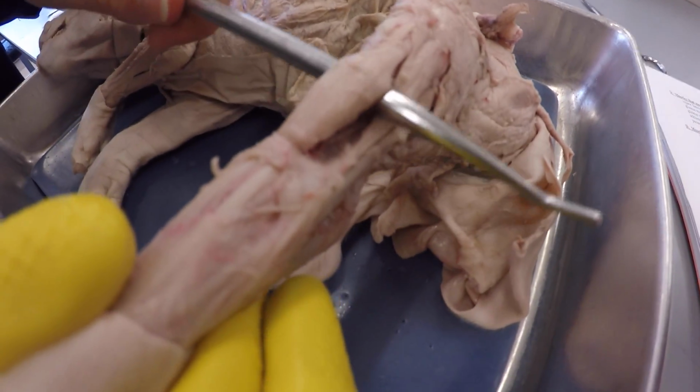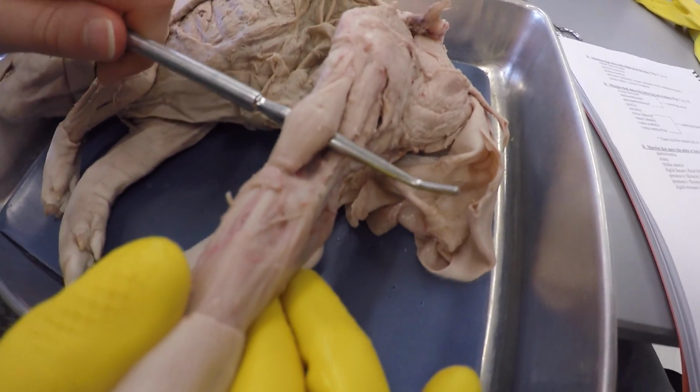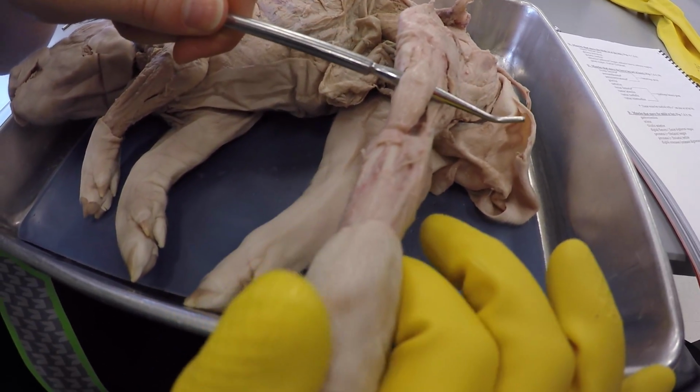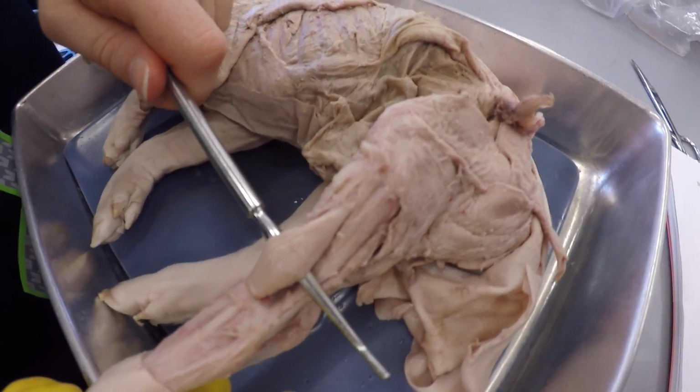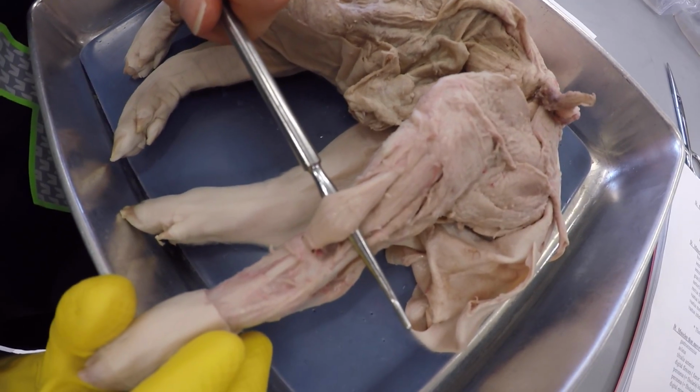This is Peroneus tertius. It originates at the distal anterior surface of the fibula and inserts at the metatarsal. It does eversion of the foot and flexion of the ankle, so dorsiflexion.